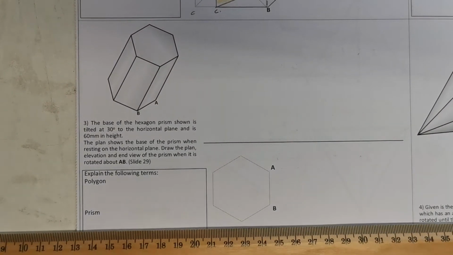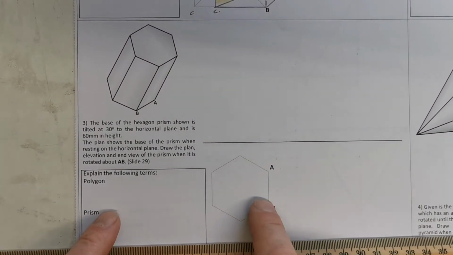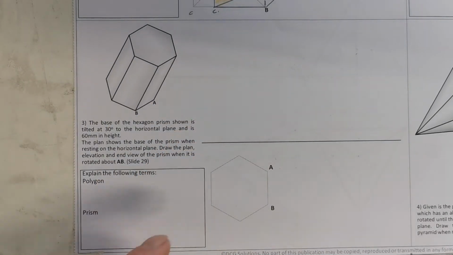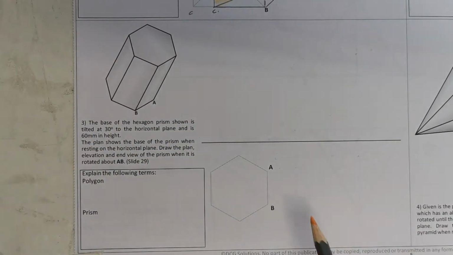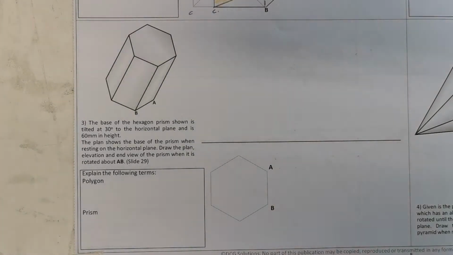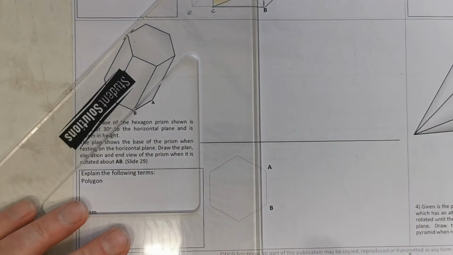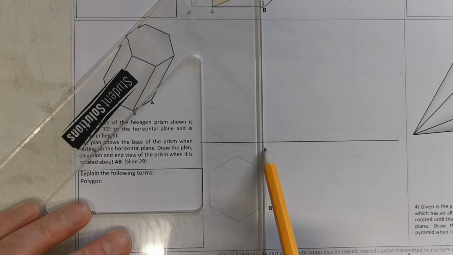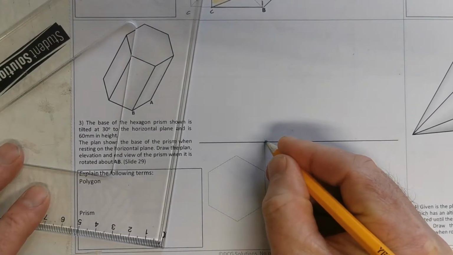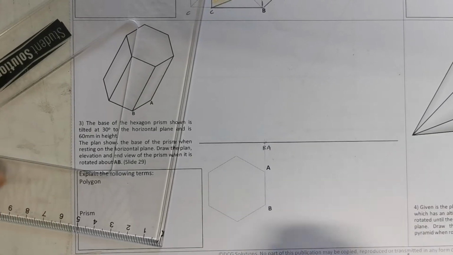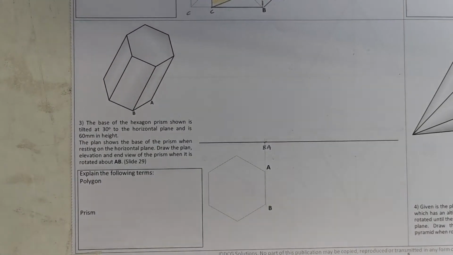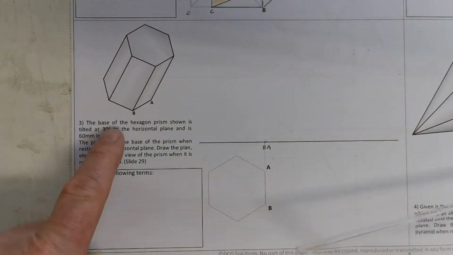Now the next one here, so the base hinges on that AB line, so it's kind of the same as the one we just looked at. It's tilting along the AB line, so I'll just set up the elevation. So AB, I'll call it BA because you see B first and then A. So just grab a set square.